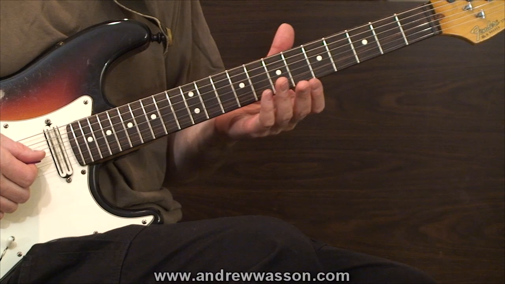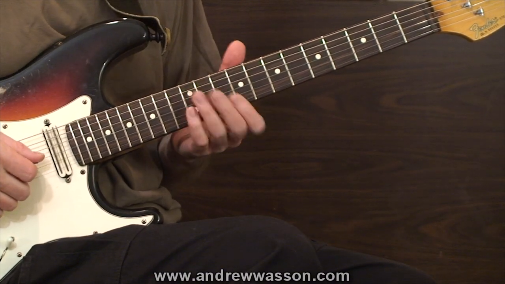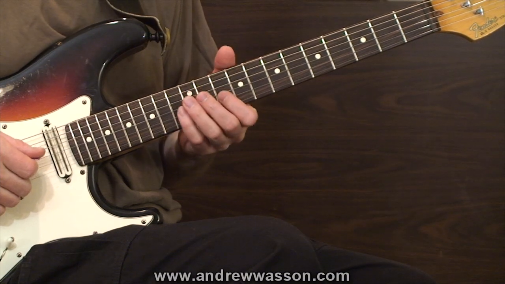So anyway, here's how that A minor melody sounds now, played in 10th position, moved over into the key of D minor.